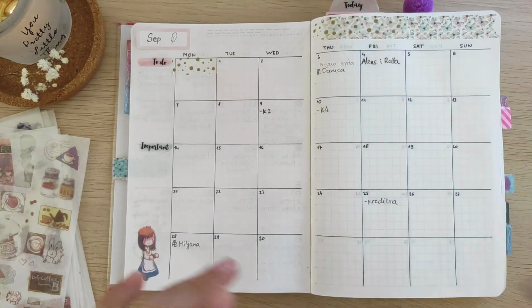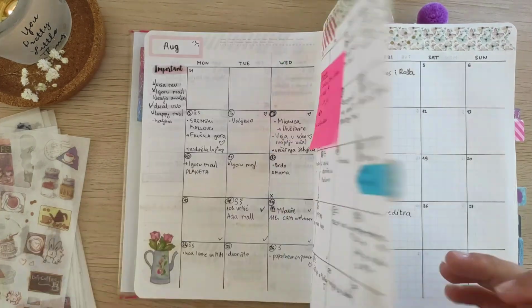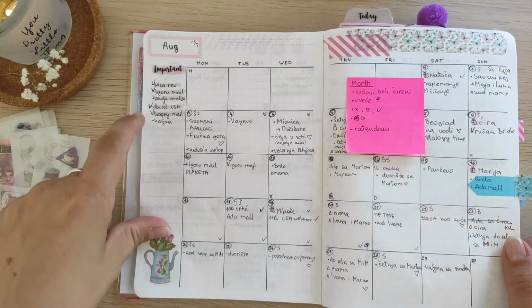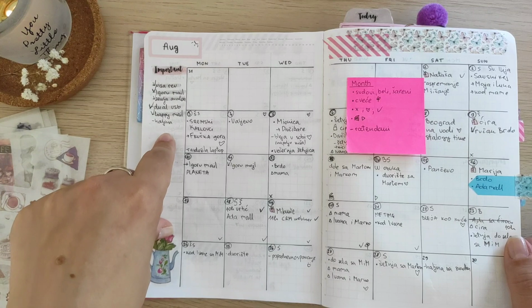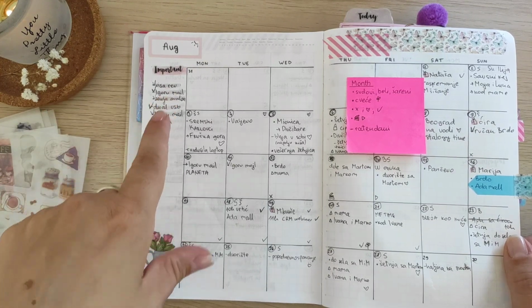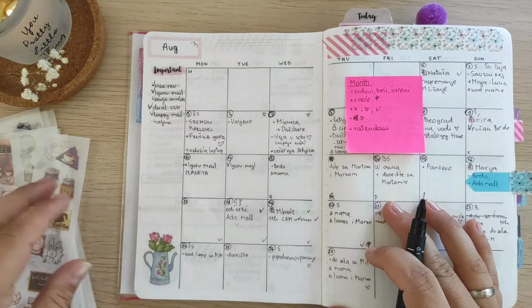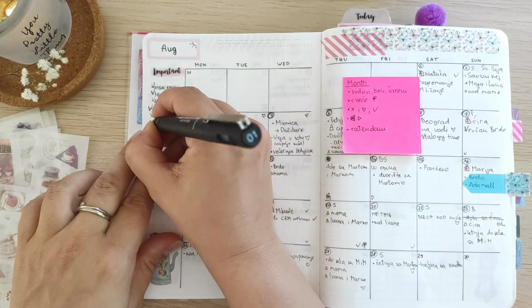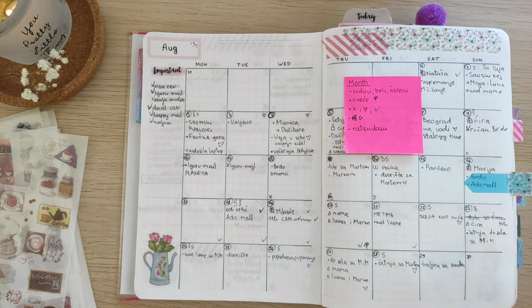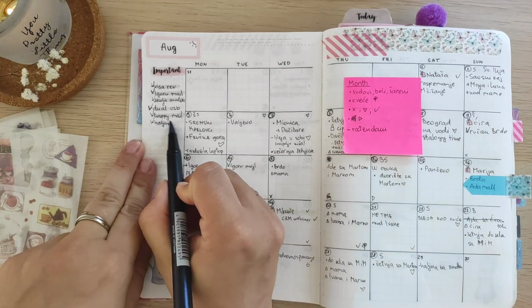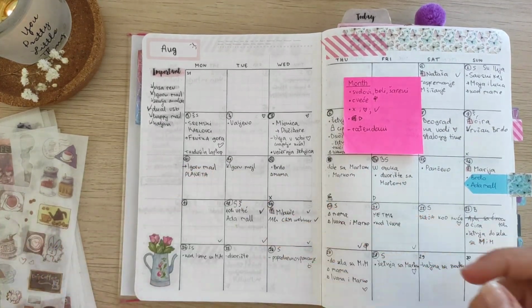And now I'm going back to August and looking at the important to-do list from last month, transferring to this one if there is something that I didn't do. I actually did this task, so I can highlight it because it's done.